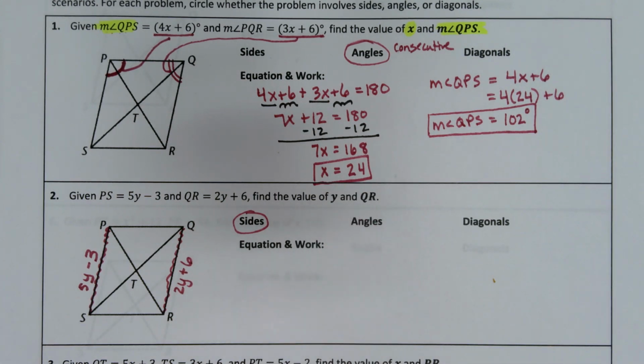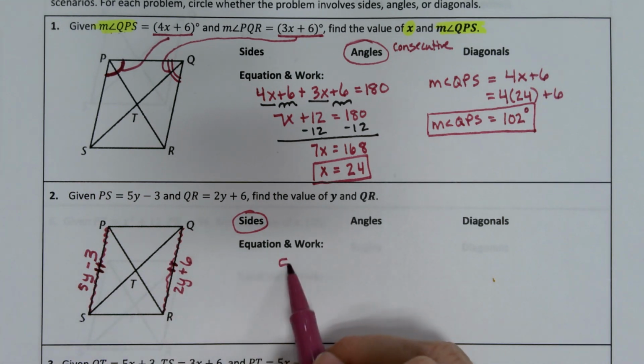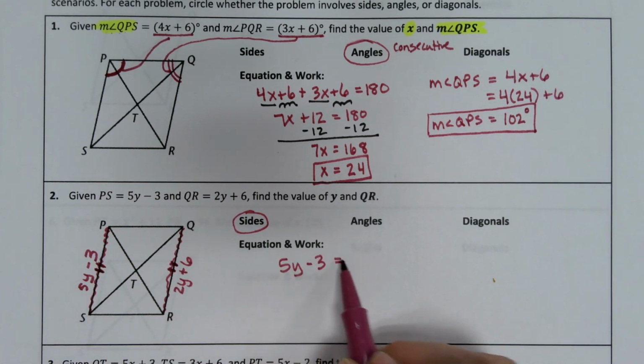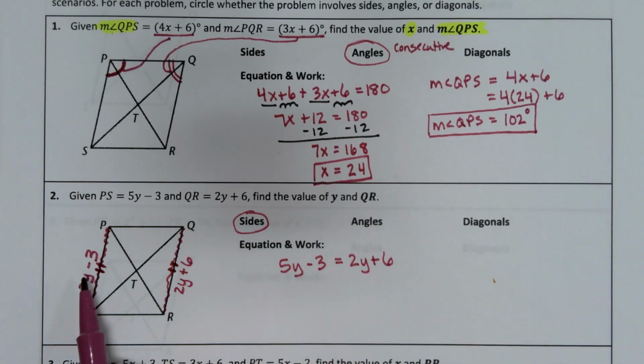Well, if I go back to my properties up at the top, number 1 and number 2 are about sides. The first one says opposite sides are parallel, so that doesn't help me with measurements, but the second one says opposite sides are congruent. So this is what it means to be opposite sides, which means 5y minus 3 is equal to 2y plus 6 in order for those two sides to be congruent.